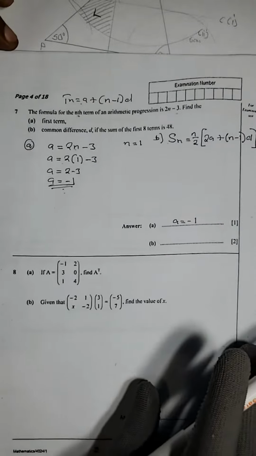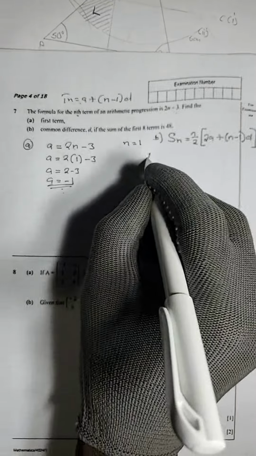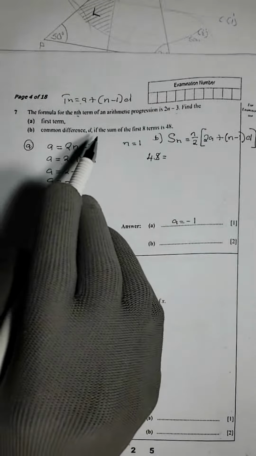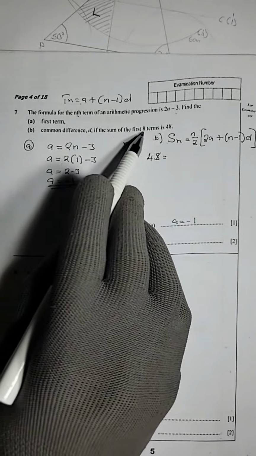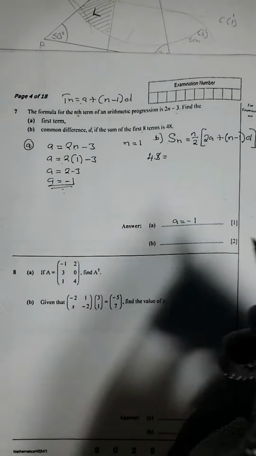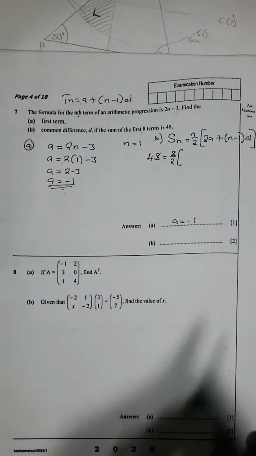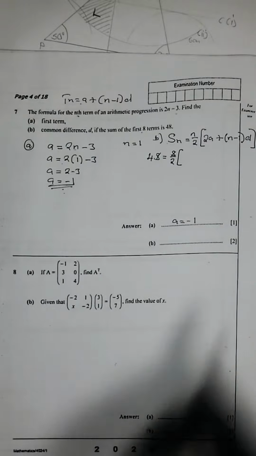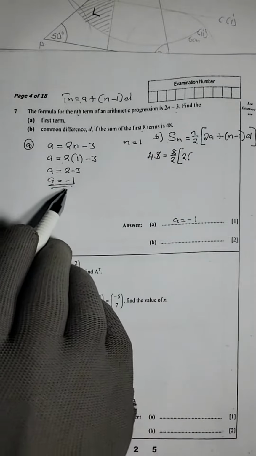So let's proceed. So Sn is 48. So I'm going to say 48 is equal to, what is n? n is the number of terms. So you're saying the sum of the first 8, so it is 8 terms. So n is 8 over 2, like this. Then 2 multiplied by the first term, negative 1, because we've already calculated the first term.